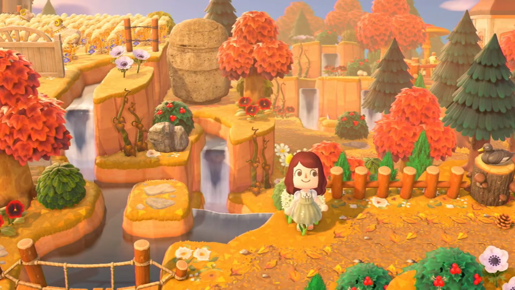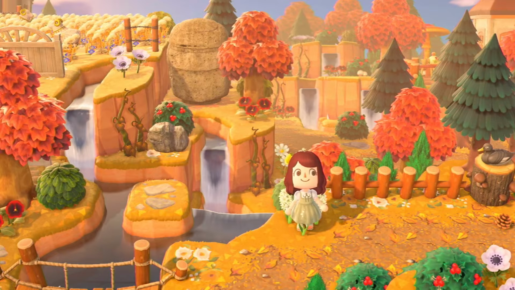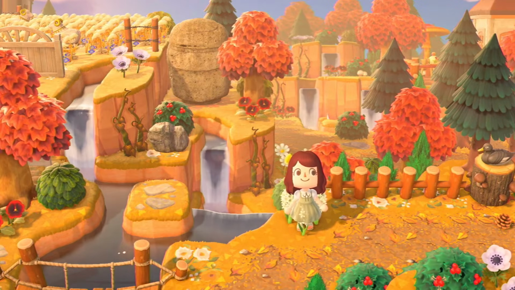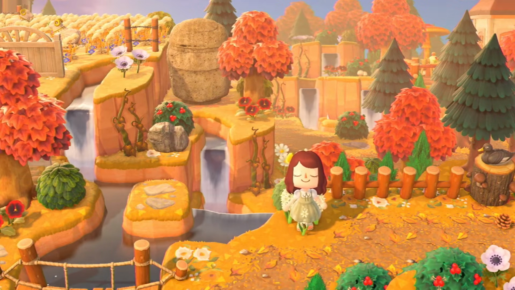You can really add a lot of dimension to your island if you create areas where you can see terraforming both up close and further away. So layer that terraforming, trust me, it's so worth it.